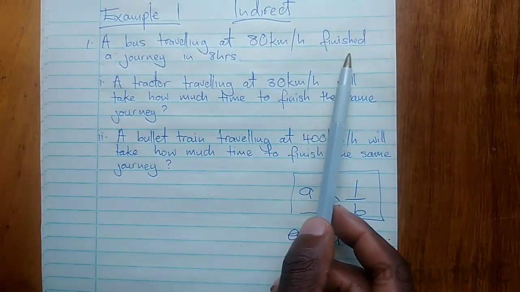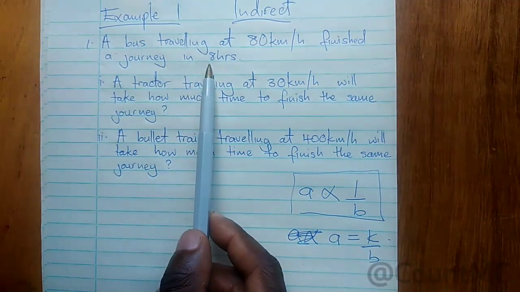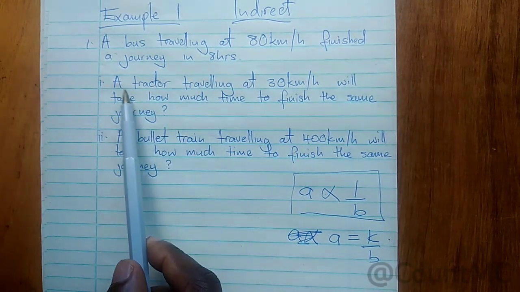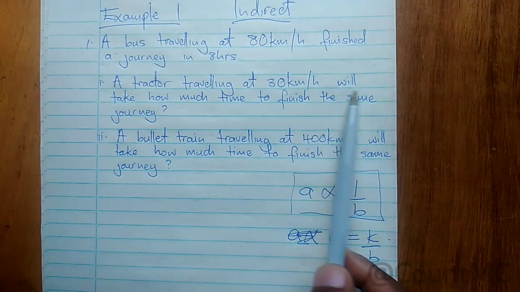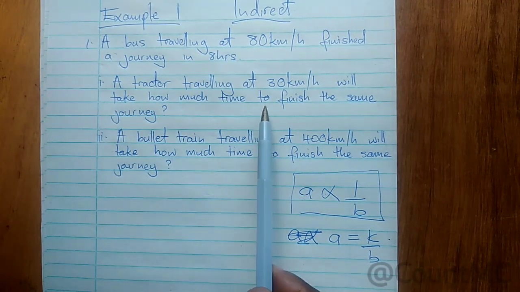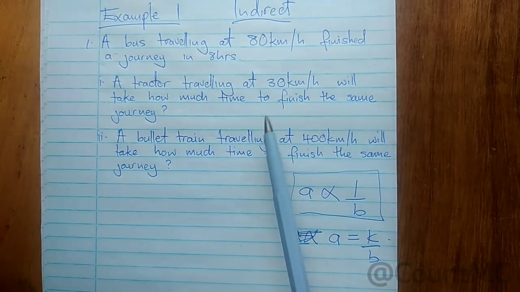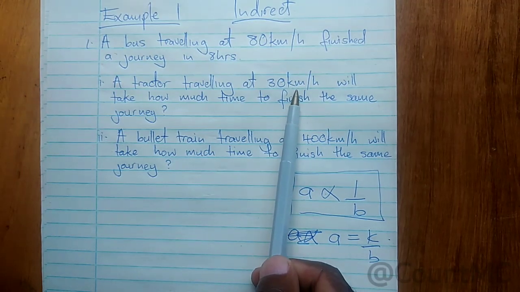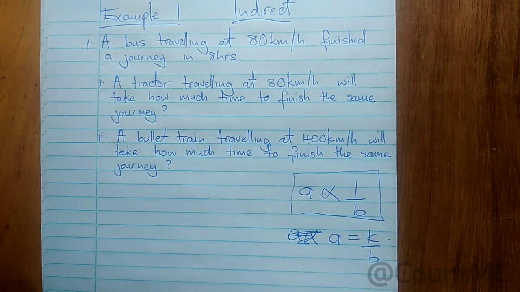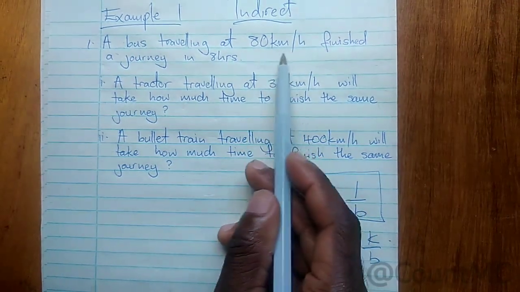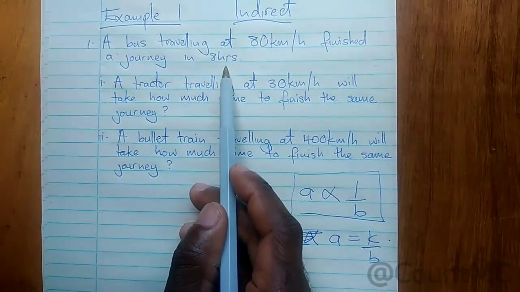A bus traveling at 80 kilometers per hour finished a journey in 8 hours. A tractor traveling at 30 kilometers per hour will take how much time to finish the same journey? Now we have less speed, so the time to finish should be longer. So let us start. This is speed and this is time.